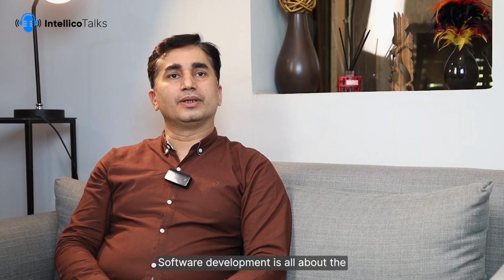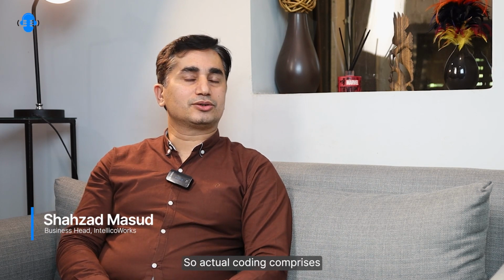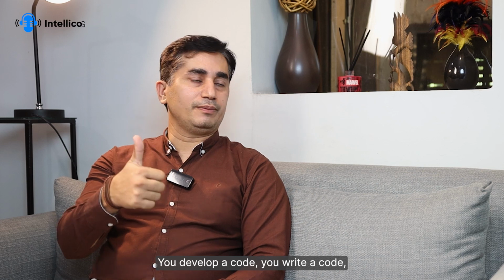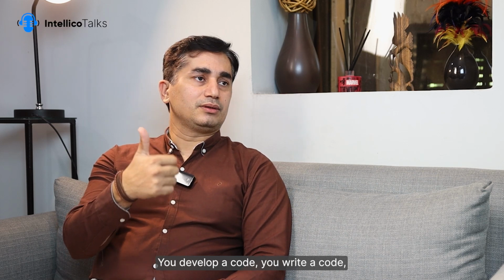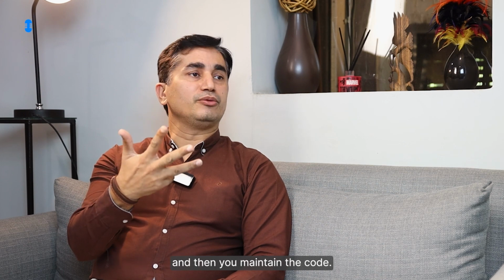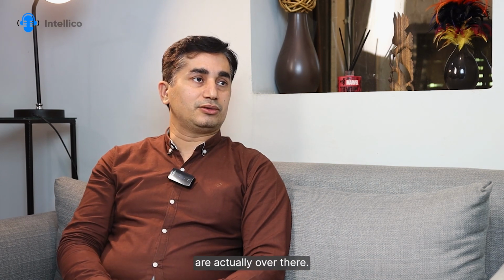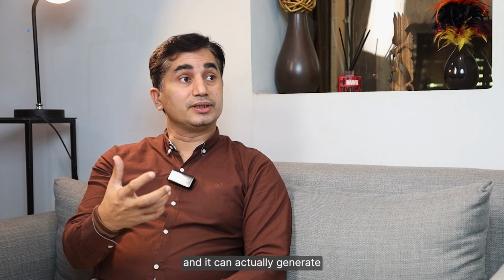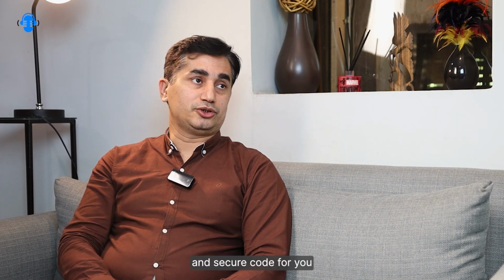Software development is all about the actual coding part, right? So actual coding comprises four different factors. You write the code, you review the code, you refactor the code, and then you maintain the code. So all four factors are there. AI can incredibly help you with all four of them, and it can generate much better and more secure code for you.